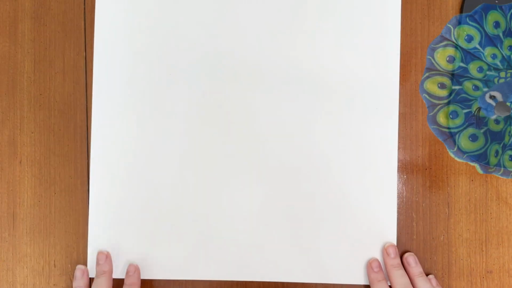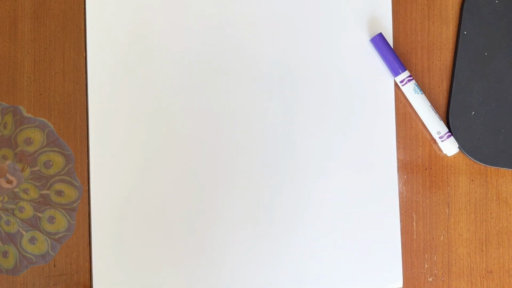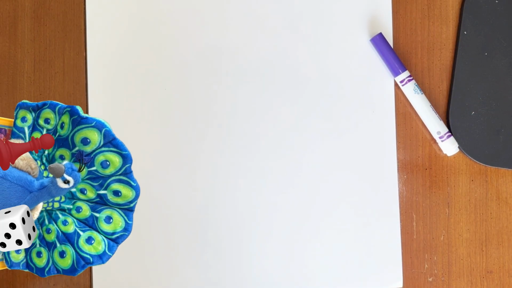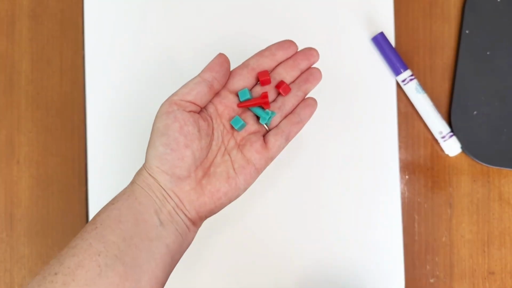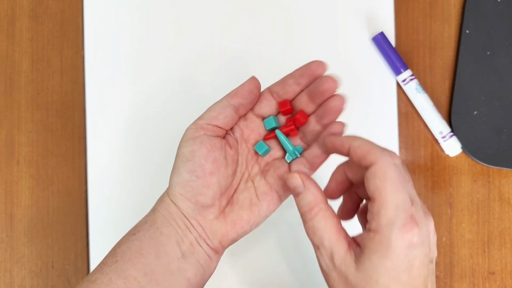This is a big square piece of paper, but if you don't have any big pieces, you can use a regular size piece of paper, construction paper, anything you have handy. And all you really need to have is something to draw with, some things to use as pieces for your board game. You can use anything you want, even coins or little toys. Today I'm using some pieces I took out of another game that I already own. I got these little rocket ships.